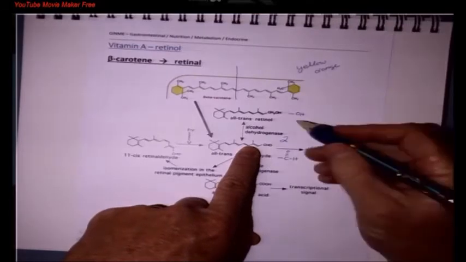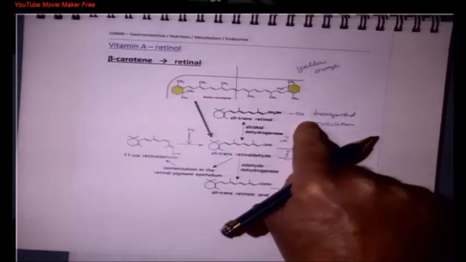And retinol is what is transported in the circulation. Retinol is transported because alcohols are very innocuous. They're not very reactive, and it's an easy way to protect this molecule from any potential damage it could be making with the aldehyde structure.